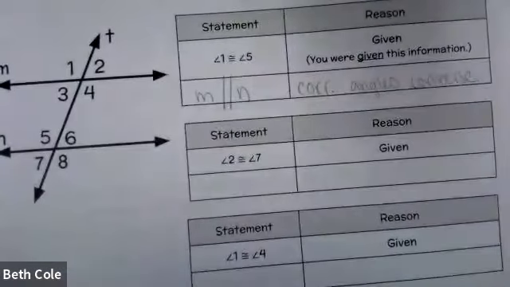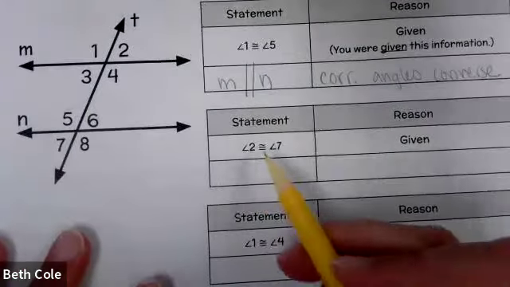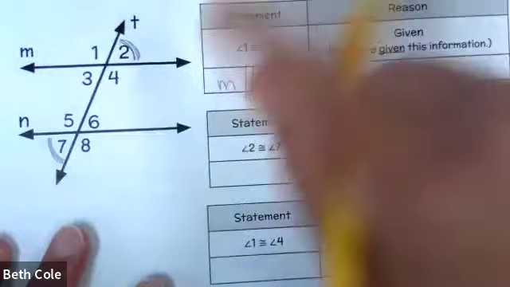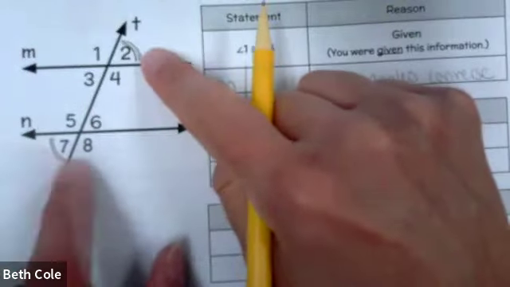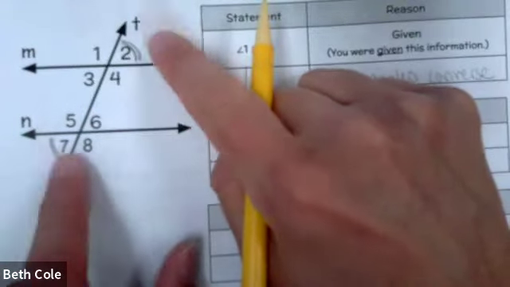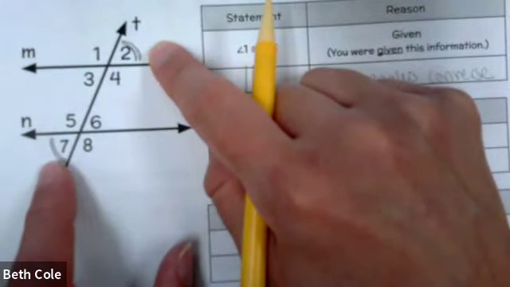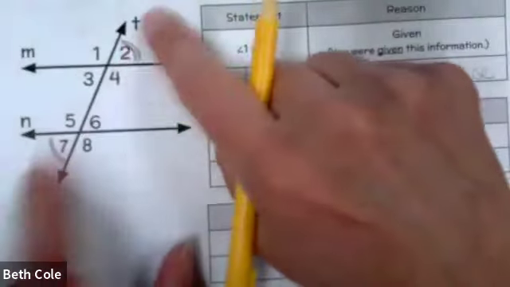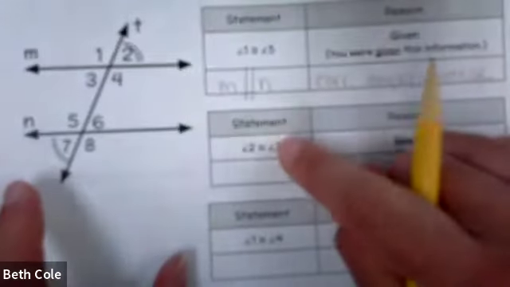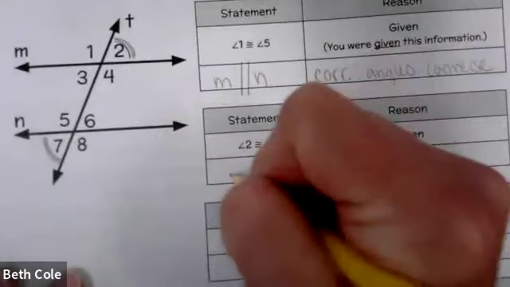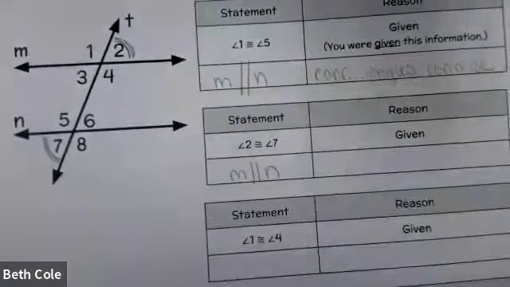So again, I'm going to have to erase this to do the next one. Let's look at the next one. Hang in there. This isn't going to take too long if you just listen to me. All right, it says 2 is congruent to 7. So again, don't mark your paper. I'm going to have to erase this. We have 2 congruent to 7. Do we have a name for that? Are they something to each other? Are they a pair? They're alternate and exterior. Good. Are alternate exterior angles congruent? Yes. So we're going to say the lines are parallel. M is parallel to N.